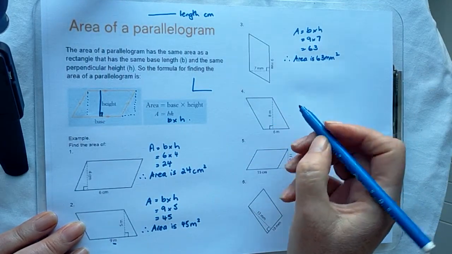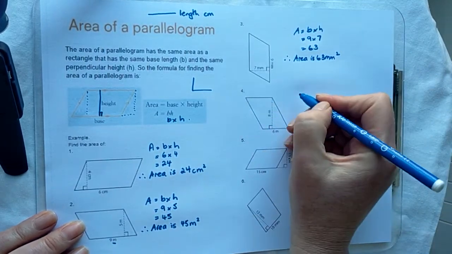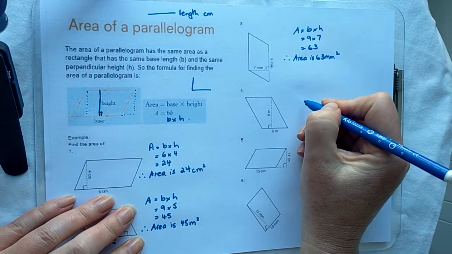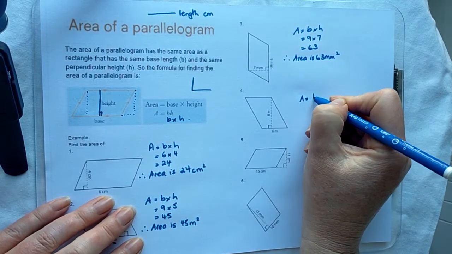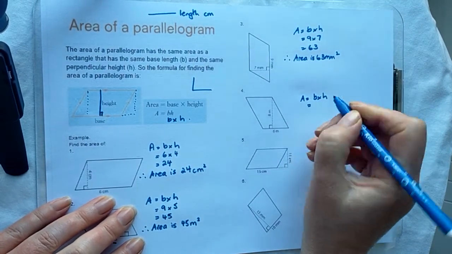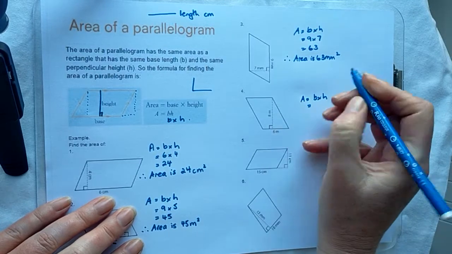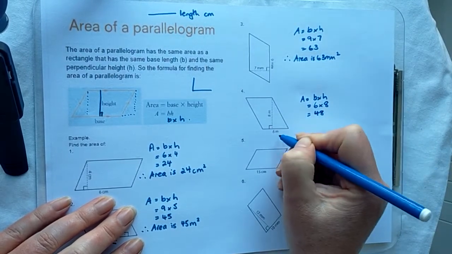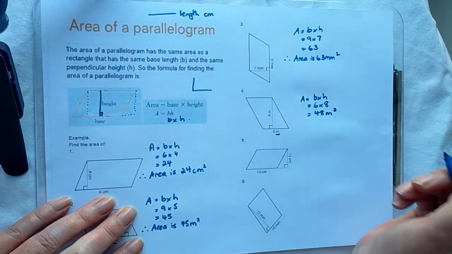Here we look at it. We've got a parallelogram again. So parallelogram formula, A equals B times H. We have a look. Base is 6, height is 8. 6 8s are 48. Our units, square metres.